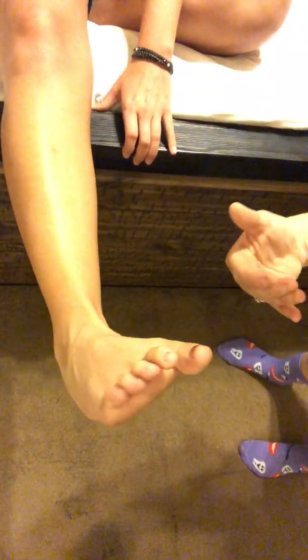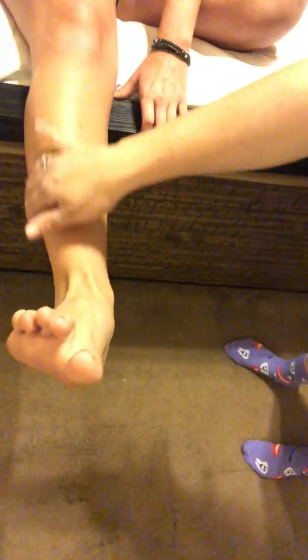Now, the opposite of inversion is eversion, which is, again, the plantar surface, the sole of the foot, being rotated away from the midline of the body. That involves your fibularis and your extensor digitorum longus. So what she's doing is inversion, eversion, inversion, eversion. Those muscles, again, are found in both the calf and in this general area.